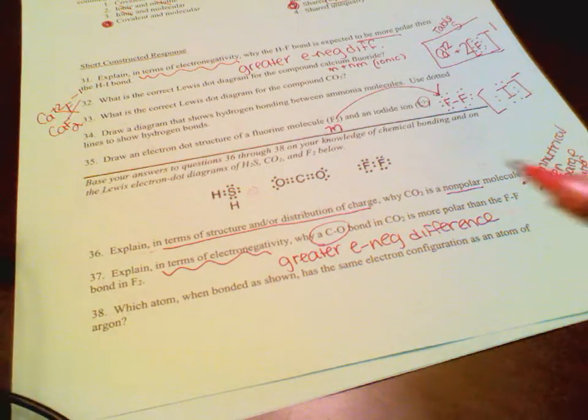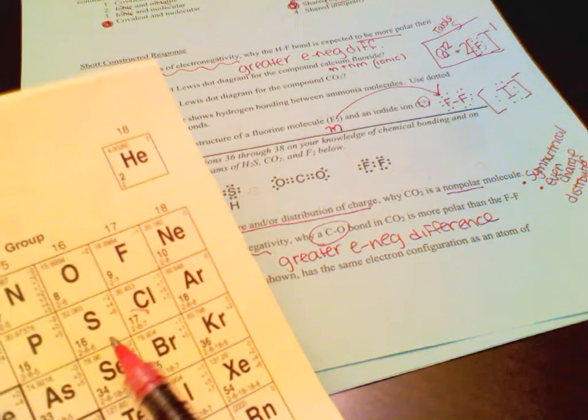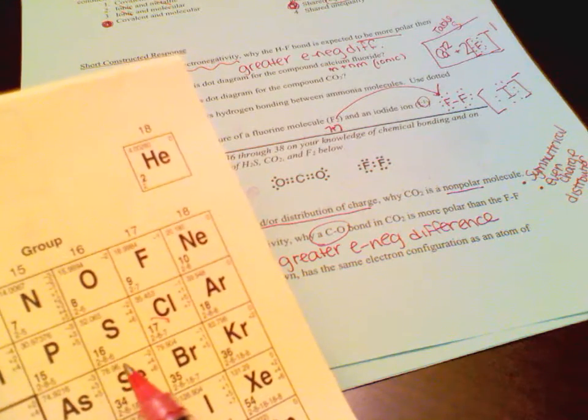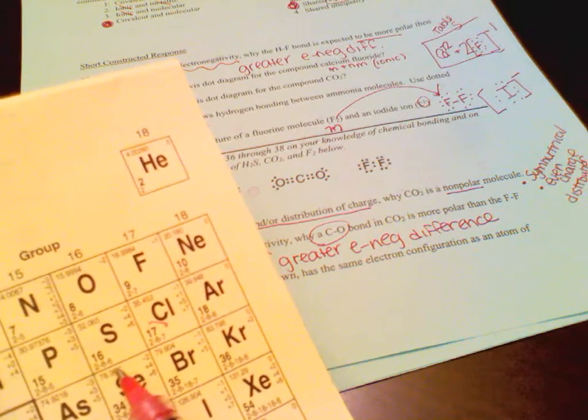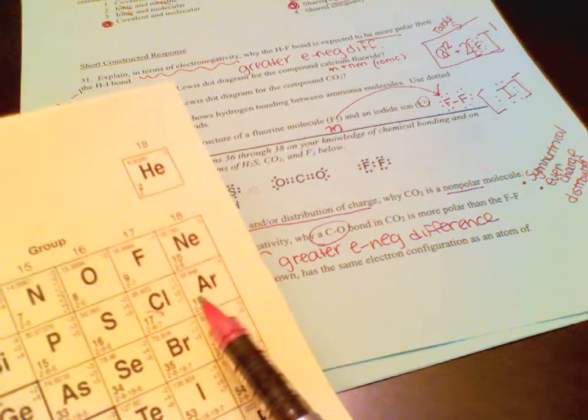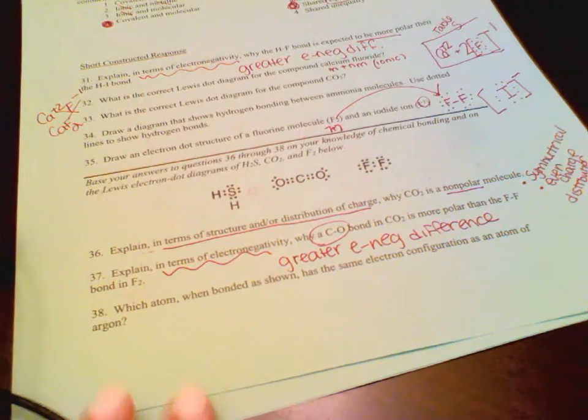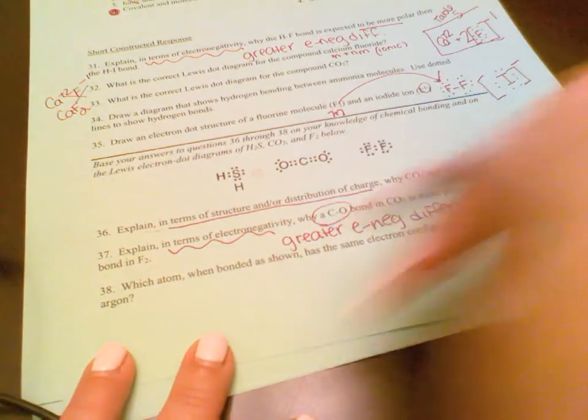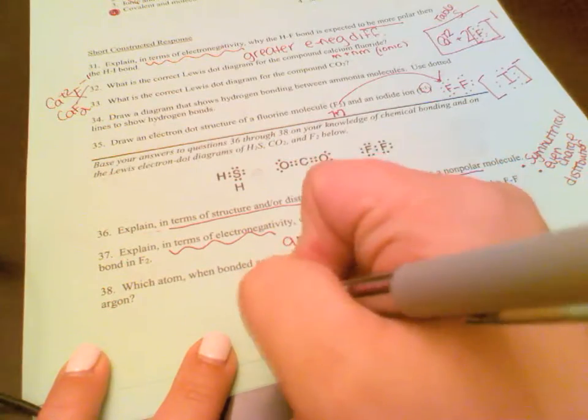But let's see, S normally has 6, and if it gains 2 more, because look, it's got 8 around it. So if S gains 2, it turns into argon. So the answer is not H, because the H turns into helium, but the answer is just S.